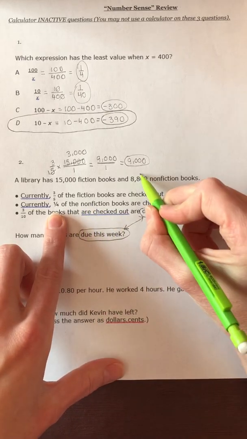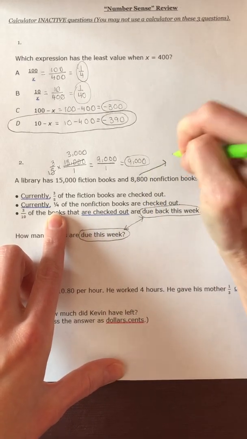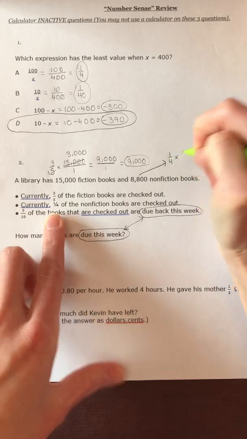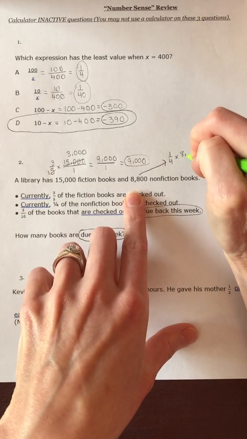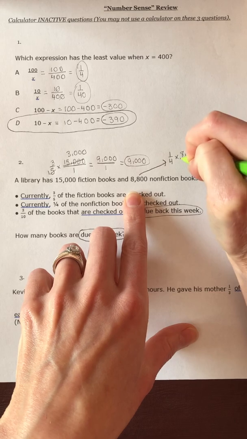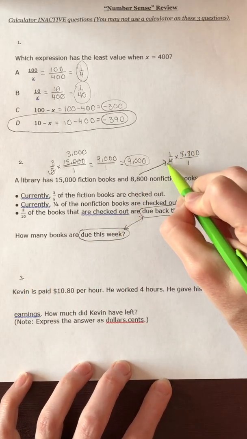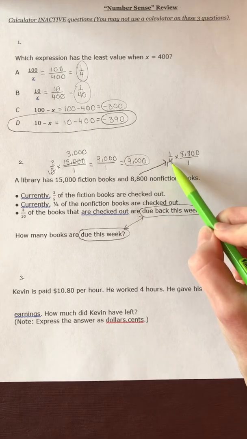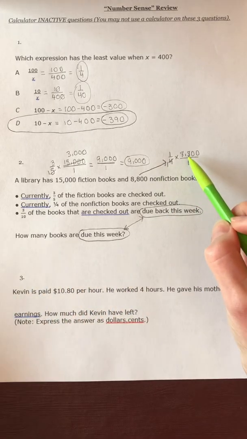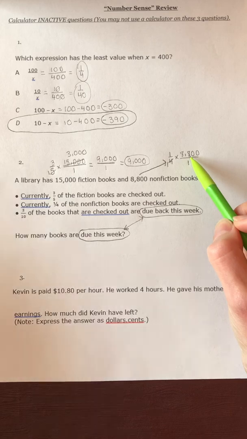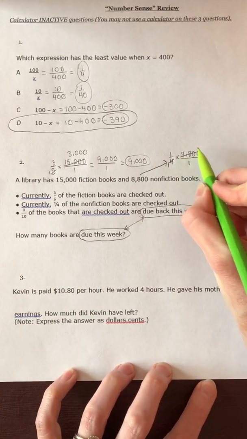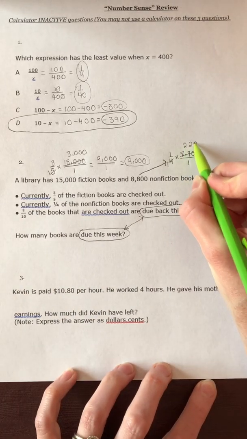1/4 of those are checked out. So we need to find 1/4 of, or times, 8,800. Again, we can do some cross-reducing here. The 4 becomes a 1 because I'm dividing by 4. Now, 88 divided by 4 is 22, and then I can add those other 2 zeros back on.